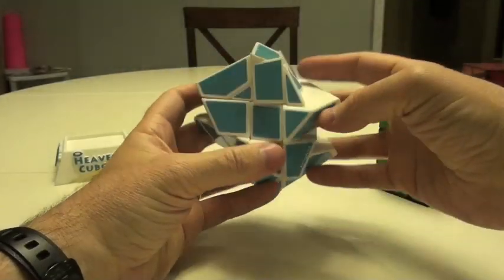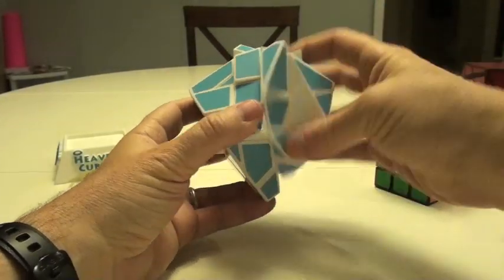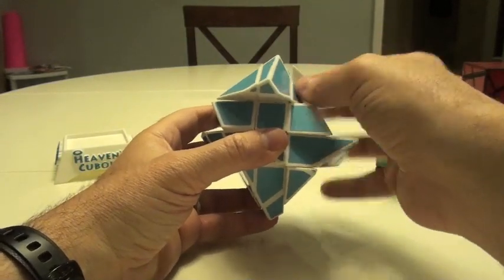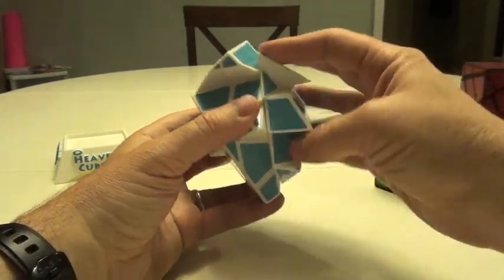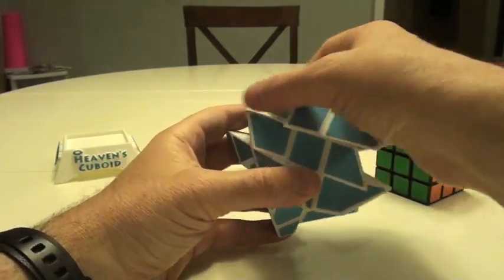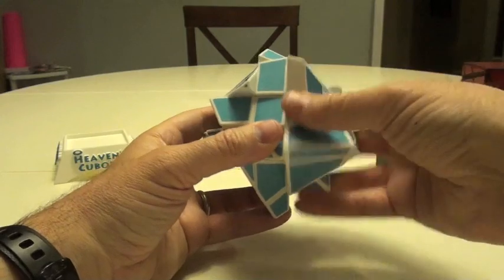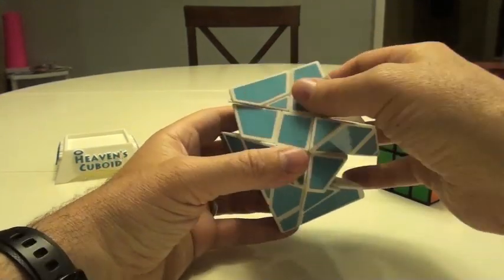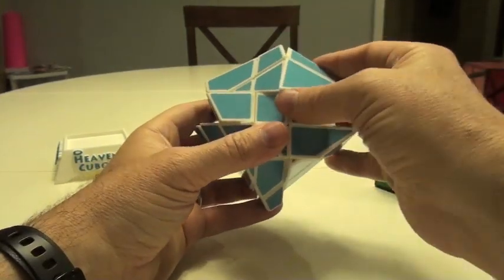So go ahead and move. Go ahead and swap these two. 2RU, 2RU, 2R, 2U, 2R, 2U, 2RU.